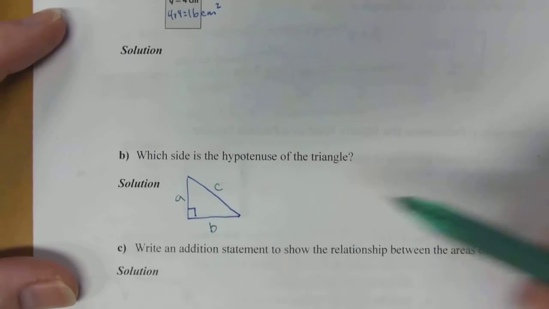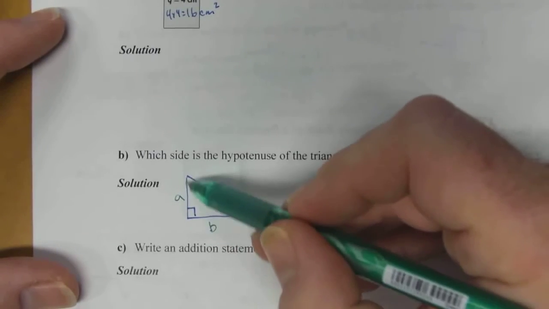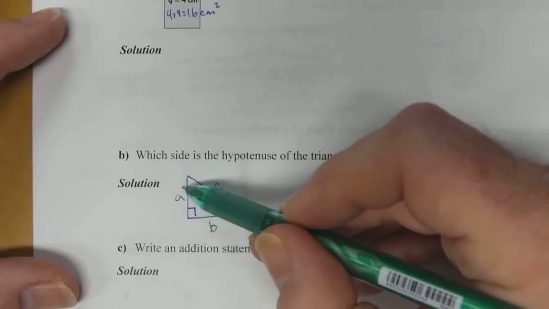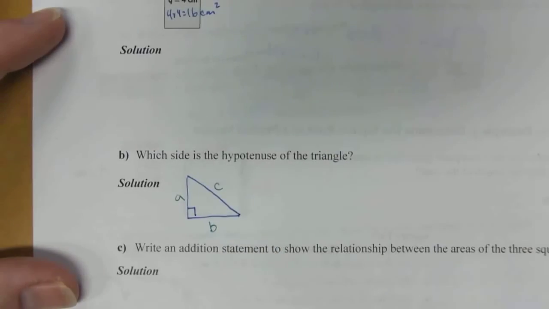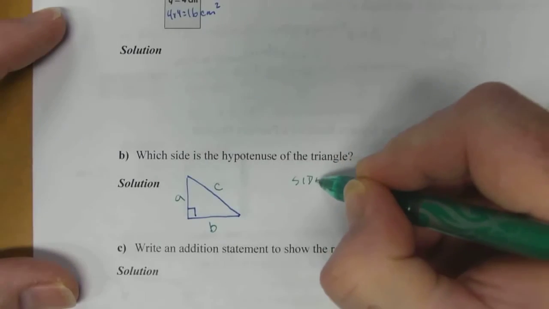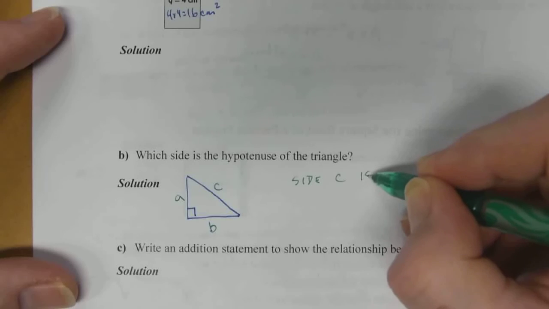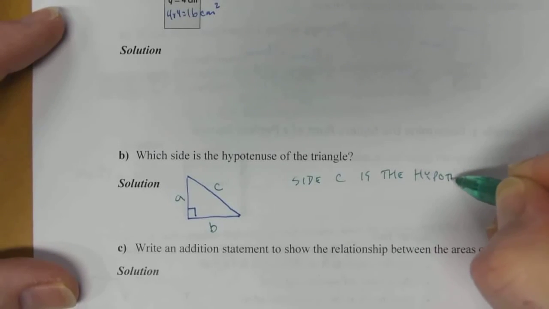And in this case, A, B, and C are very commonly used for labeling the sides of a triangle. The legs, so the sides that touch the 90-degree angle, are labeled A and B. The hypotenuse is labeled C. So side C is the hypotenuse.